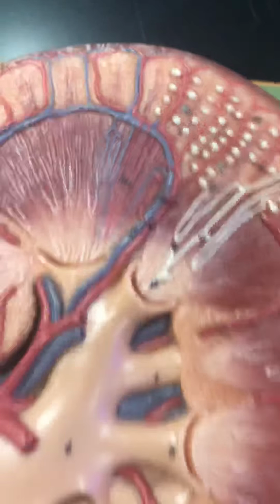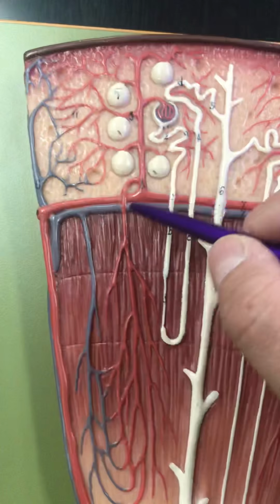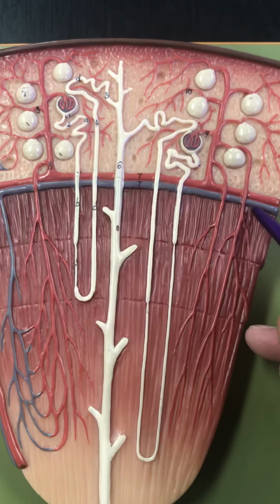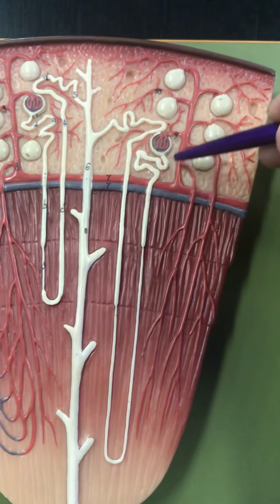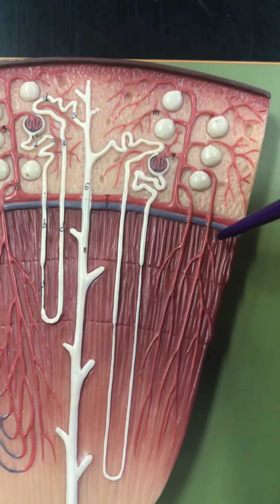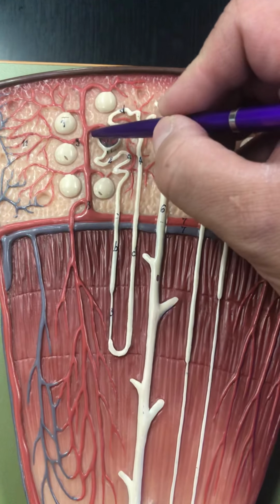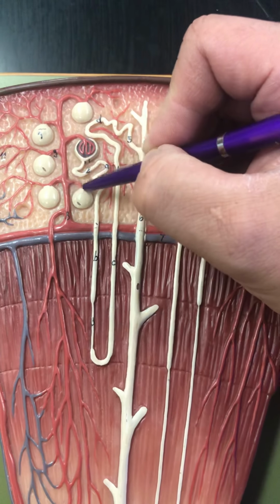Now, on this model you can see pretty good artery supply, but on this model you can really see it well. You can see the interlobar between the lobes turning into the arcuate, number 7, and lots of cortical radiate arteries radiating out of the arcuate. You'll also see the afferent arteriole coming out.